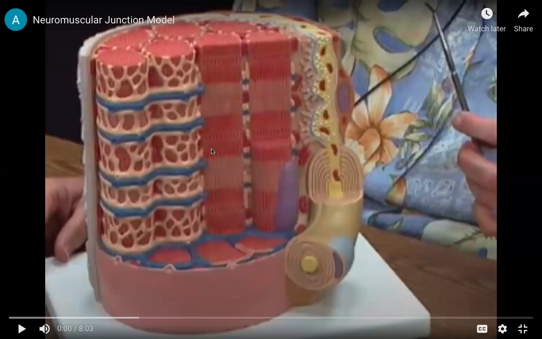And you're going to learn all about muscle physiology, of how a muscle actually contracts, where it needs calcium to contract, and it needs neurotransmitters, especially acetylcholine, known as ACH.